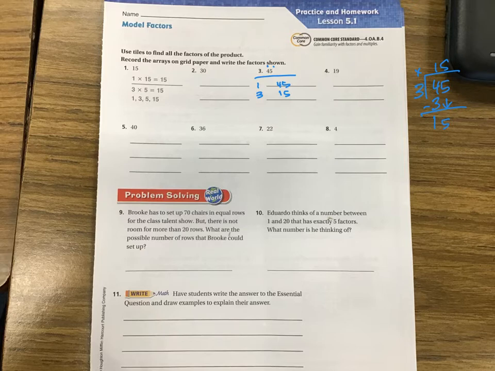How about 5? Is 5 a factor of 45? How do we know? Because the last digit is a 5. Yes, if the digit in the ones place is a 0 or 5, then we know 5 is a factor of 45. We might not know what it is though, so let's go ahead and divide. Or we do, huh? 5 times what is 45? 9. So 5 times 9. Okay, let's go to the next number.